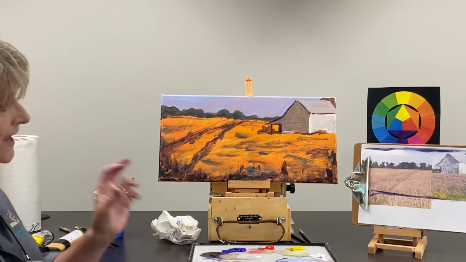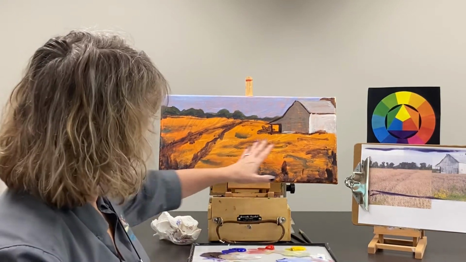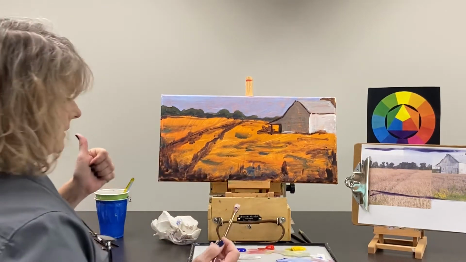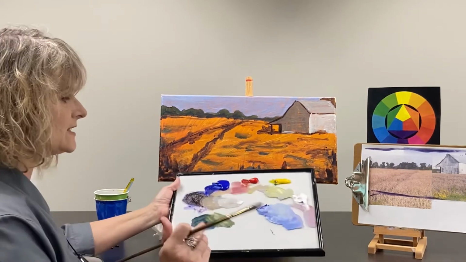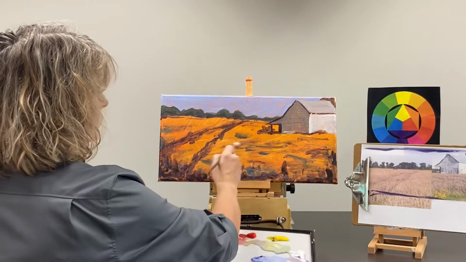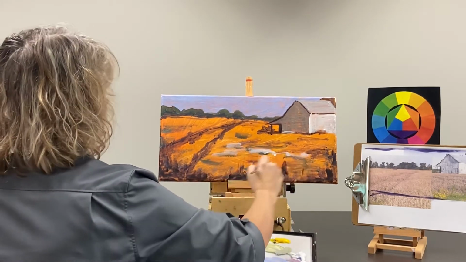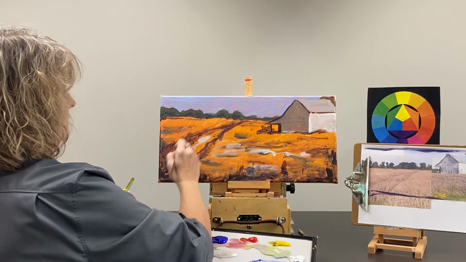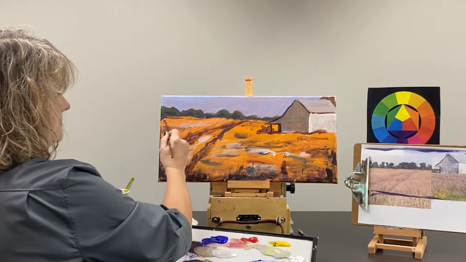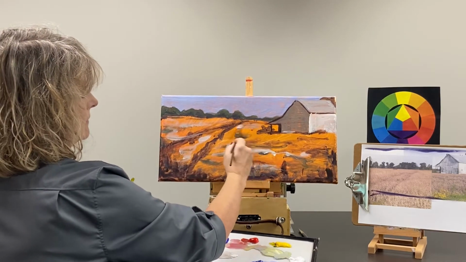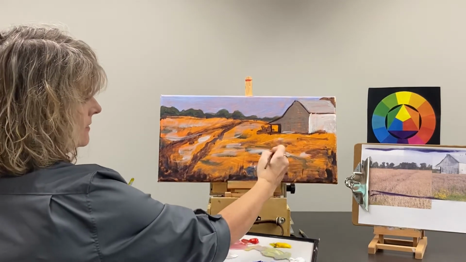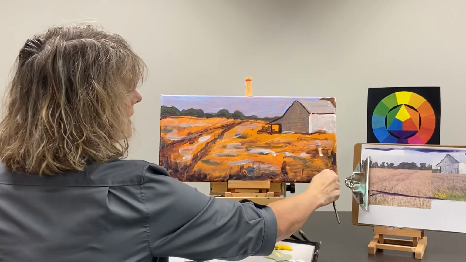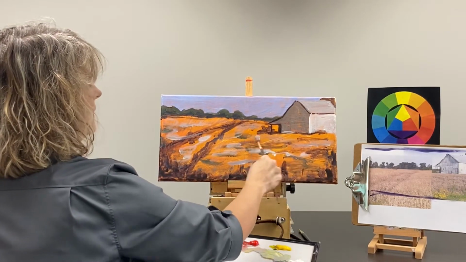All right. So now we're going to block in the soybean field. I want this to go more golden, I think. Again, just going to put some of that in there. Just wiping off my brush, basically. I like that the gray, if we put some of that gray in the soybean field, it's going to tie it in with the barn. Again, having some more unity in the painting.